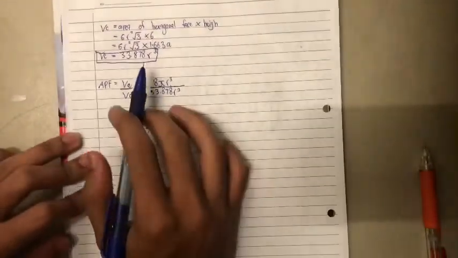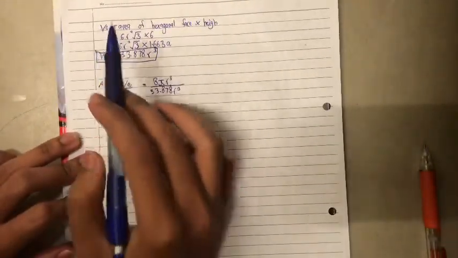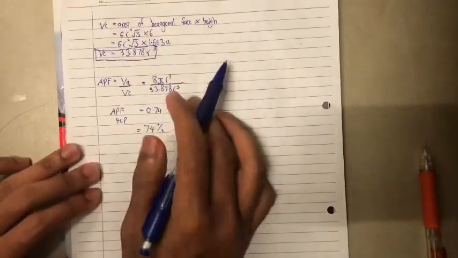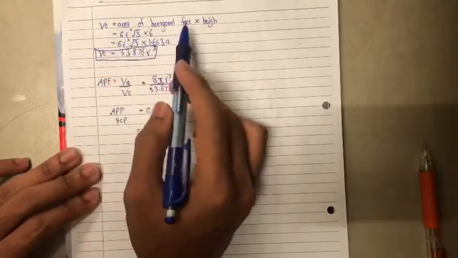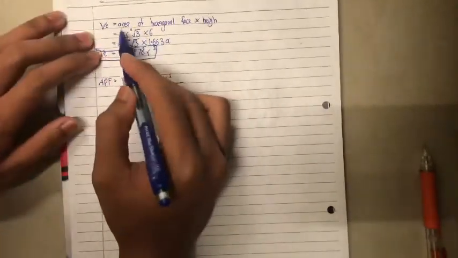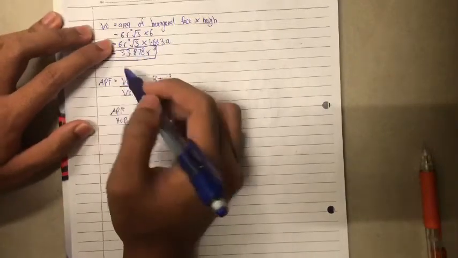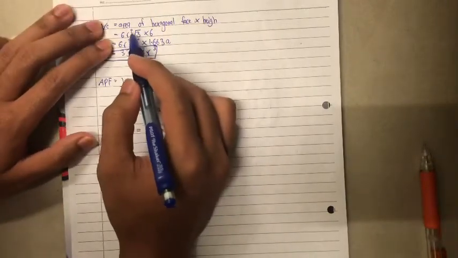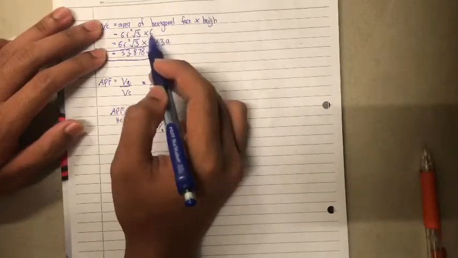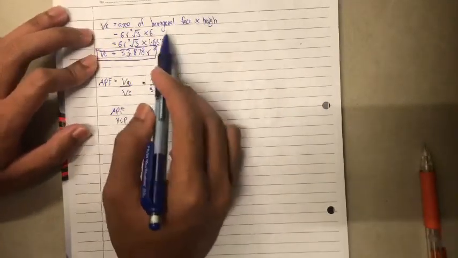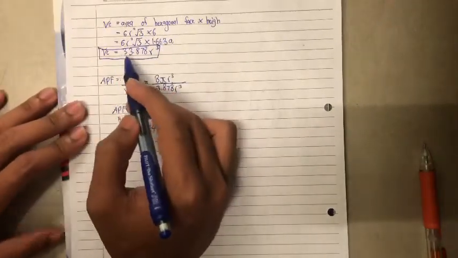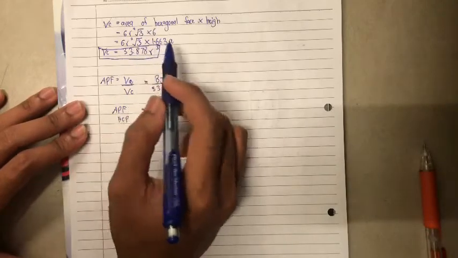So now we want to find VC, equal to the area of the hexagonal face times height. So we know that the area of the hexagonal face is 6 r squared times square root 3, and the height is 6. So we calculate it, we get 33.87 r cube.